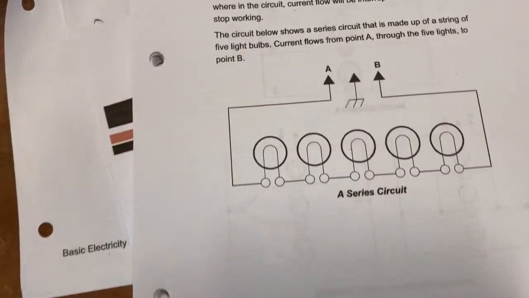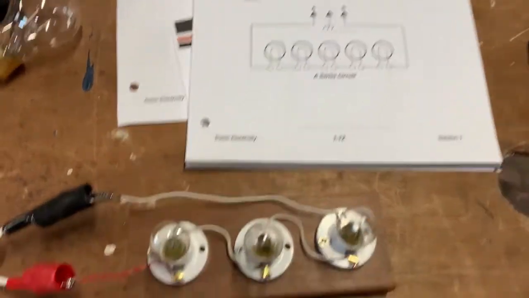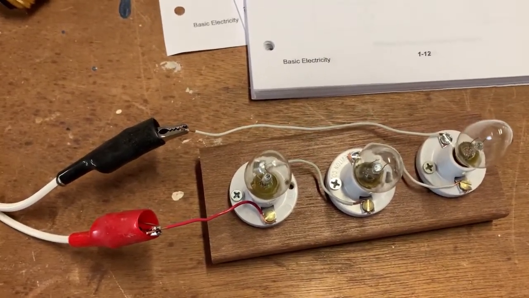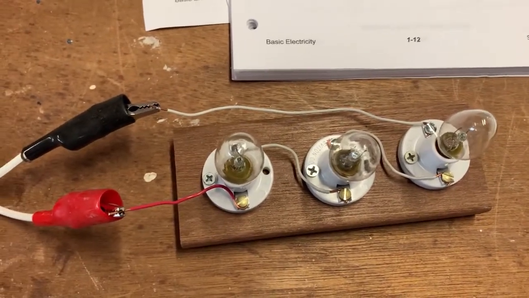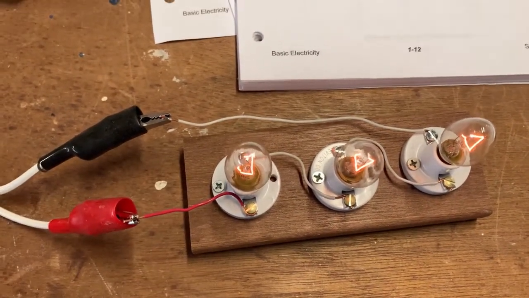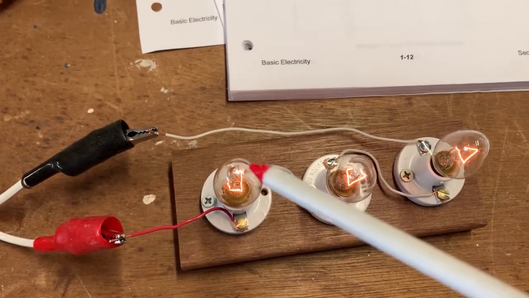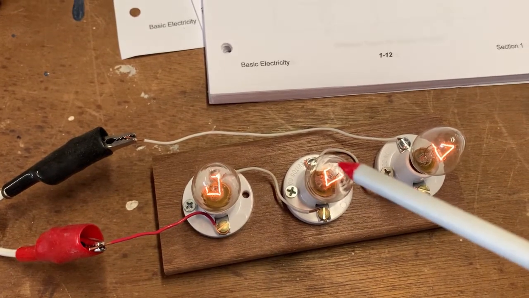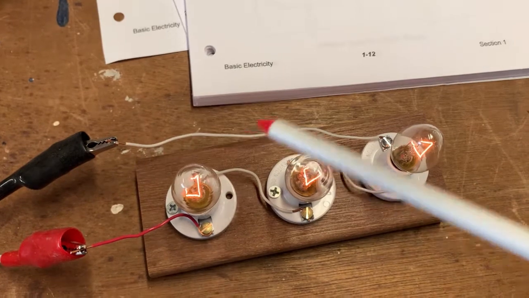And in a series circuit, that's very important. You may have had Christmas tree lights that are affected by this, where one light would go out and the whole string goes out. So keep in mind, again, I'm going to turn the lights on, that each one of those lights, the power comes in, goes through the filament to the next light bulb, through the filament to the next light bulb, and then back to neutral.